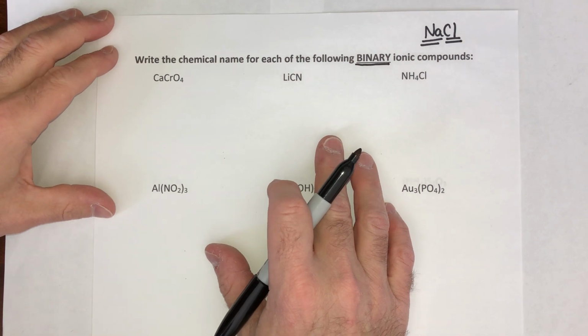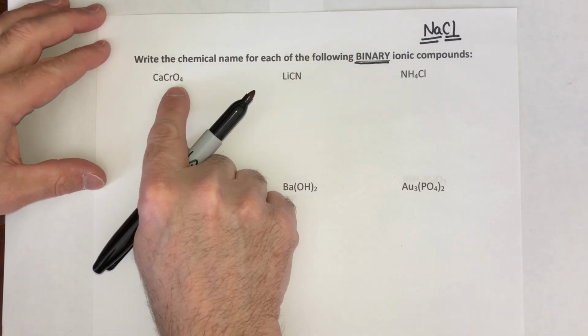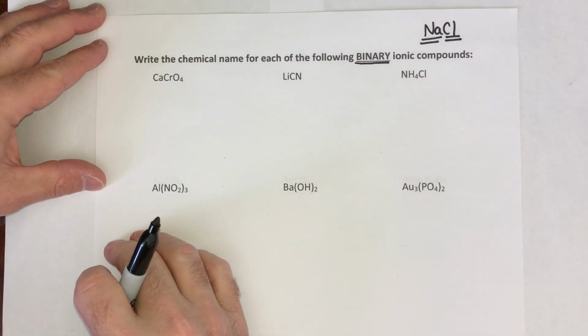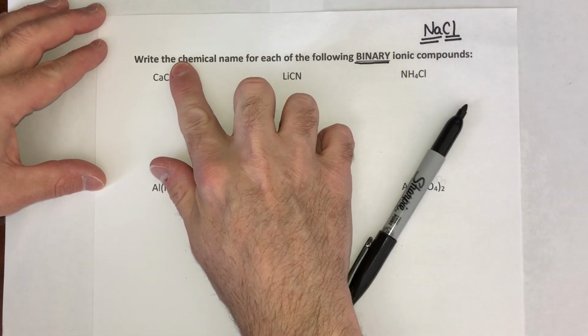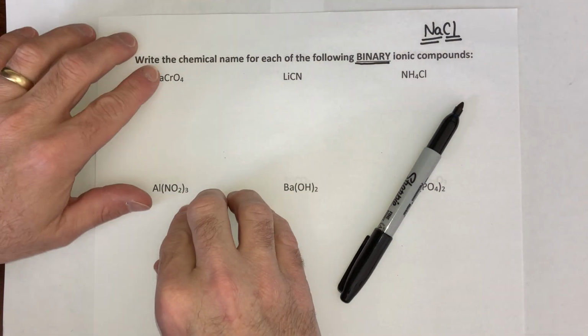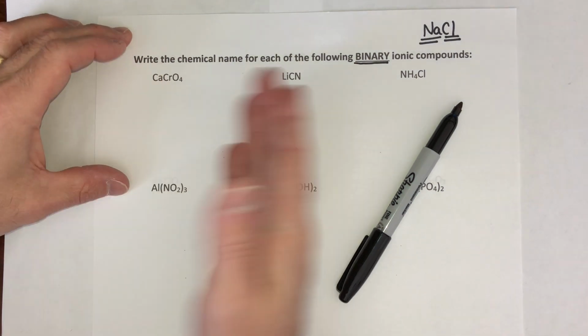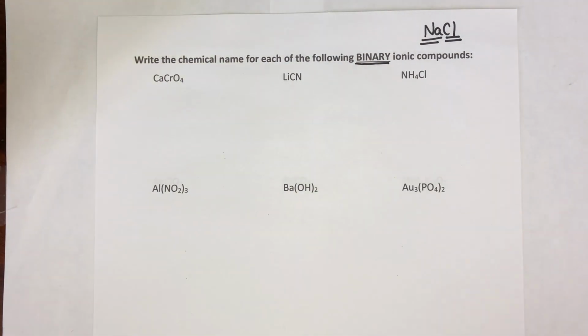So if I look at the first one, I've got calcium, chromium, and oxygen. I'm going to split it in 2 pieces. So my option is, do I split it so that the calcium and chromium are together, or do I split it so that the chromium and the oxygen are together, right? You got to split it. This is where your polyatomic ions table is going to come in handy.